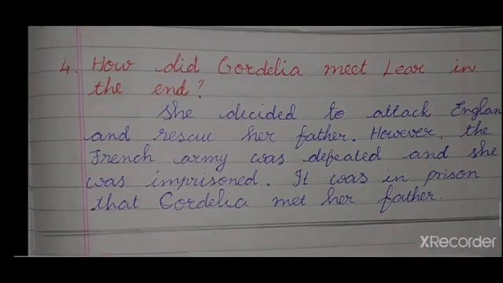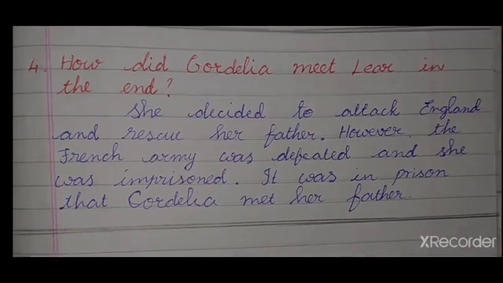So, last question. How did Cordelia meet Lear in the end? Where did she meet him? She met him in jail. She decided to attack England and rescue her father. However, the French army was defeated. However means even though she decided to attack England and rescue her father, the French army was defeated.